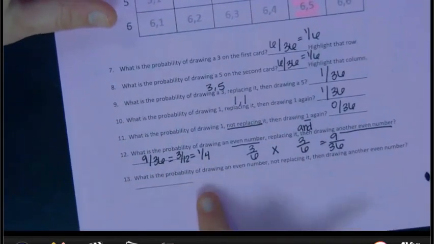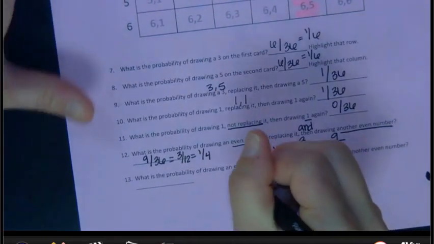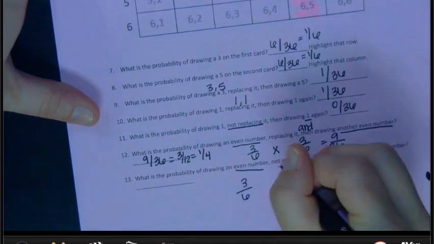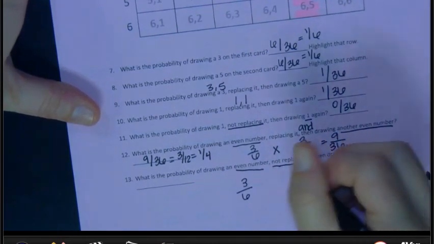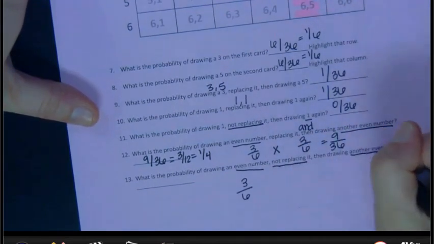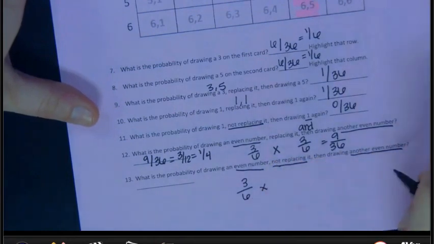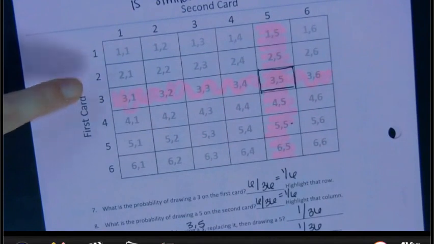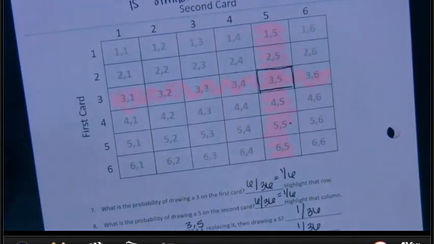All right. What is the probability of drawing an even number the first time, not replacing it, and then drawing another even? So I'm going to multiply again. So I'm drawing an even number. So let's suppose I draw a 2. Okay, so I have a 3 out of 6 chance of drawing a 2.